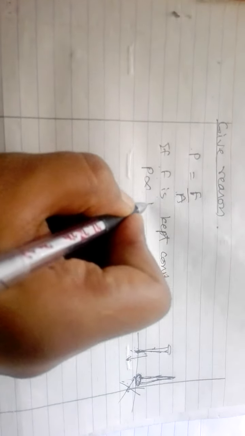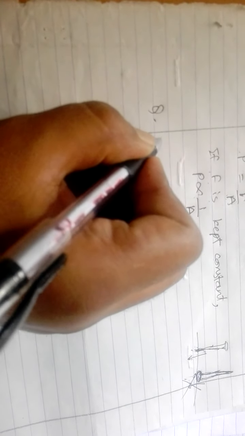That's why if F is kept constant, then P is proportional to 1 upon A. That means area increases, pressure decreases. Area decreases, pressure increases. Keep this much in your mind. Okay, let's deal with it.